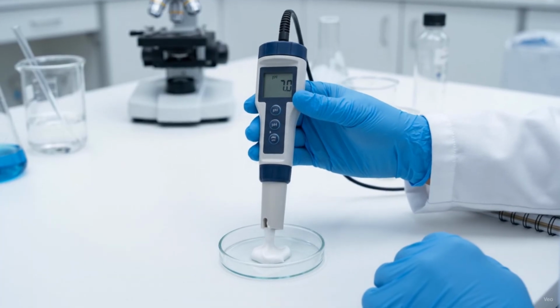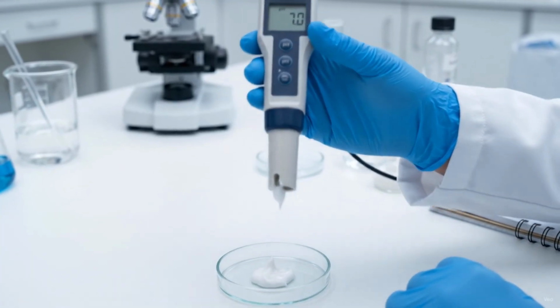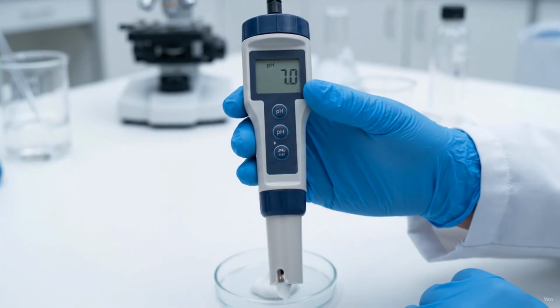Step 2. Checking the pH level. The meter reads 7.0, confirming it's safe.